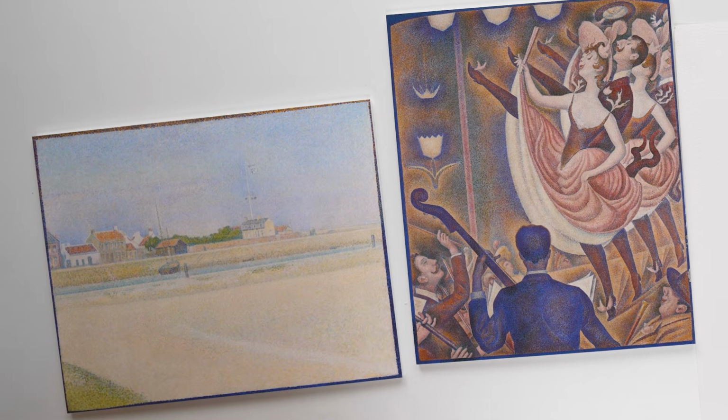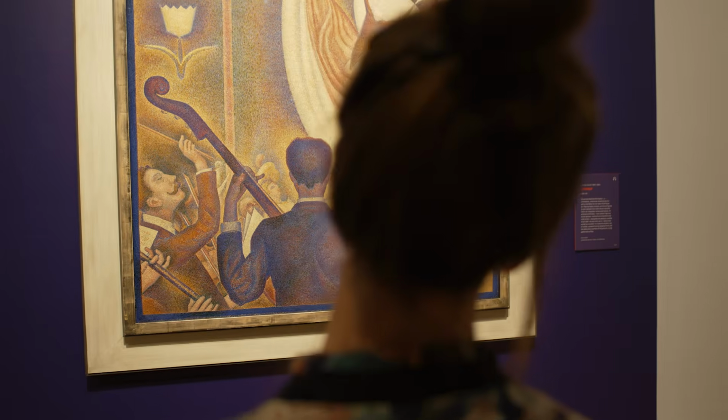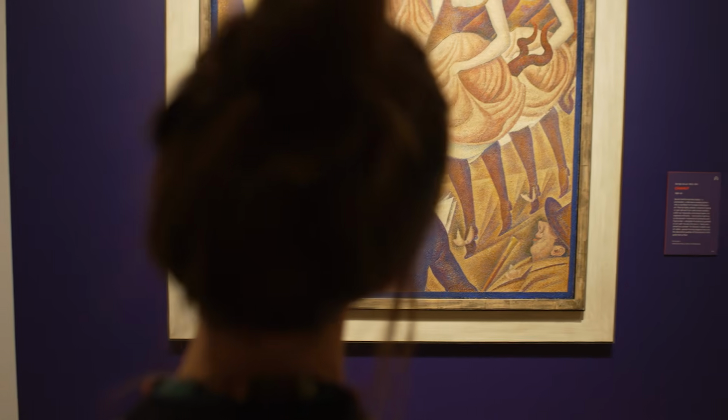I find this painting so fascinating because going back to the use of complementaries, when you see it in the flesh, this purple and yellow is so vibrant.